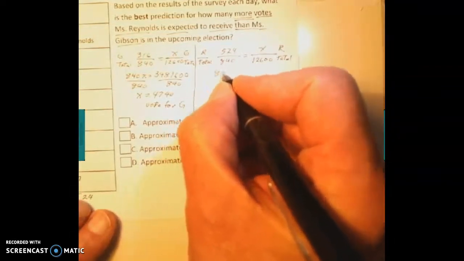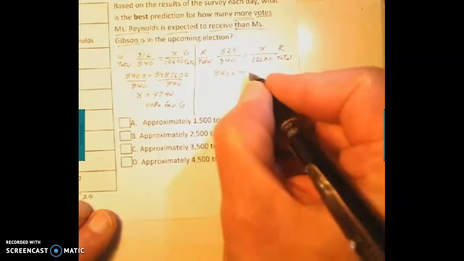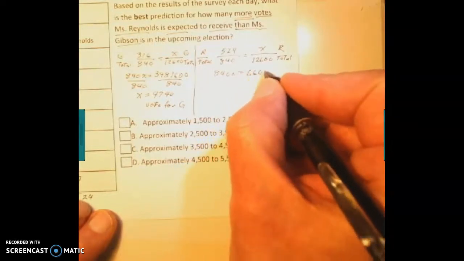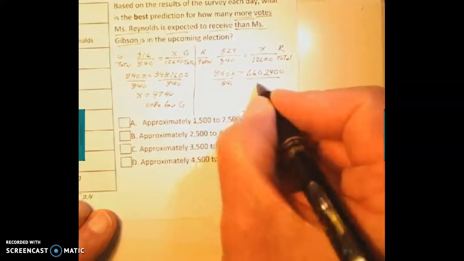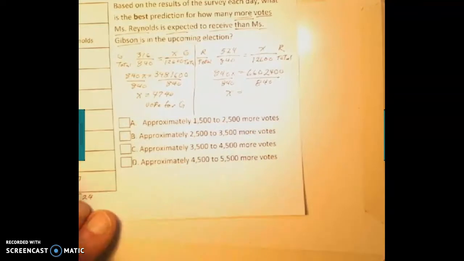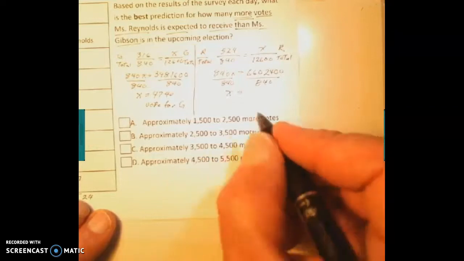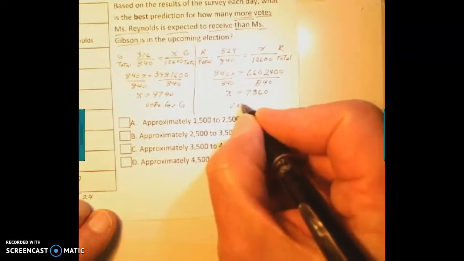Cross multiply, you get 840x equals 524 times 12,600 comes up to be 6,602,400. Not done yet. I need to divide by 840 to figure out how many people that would be that would vote for Ms. Reynolds. So divide that by 840, and I come up with 7,860 would vote for Reynolds.